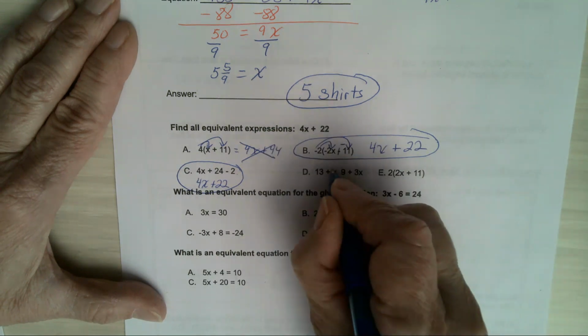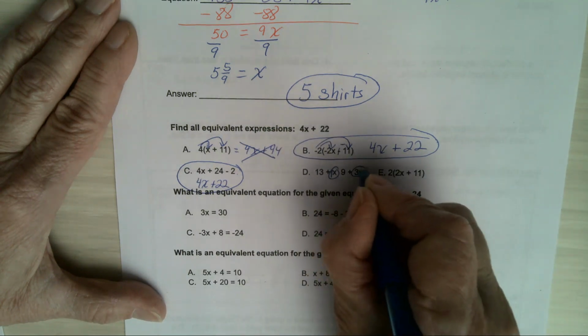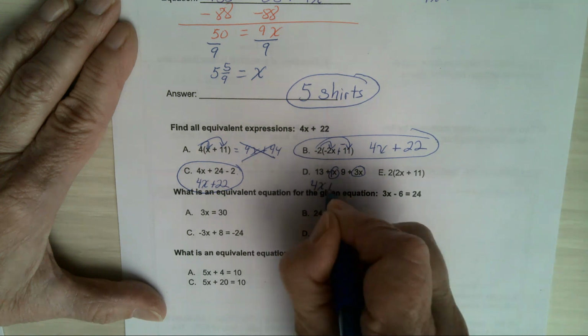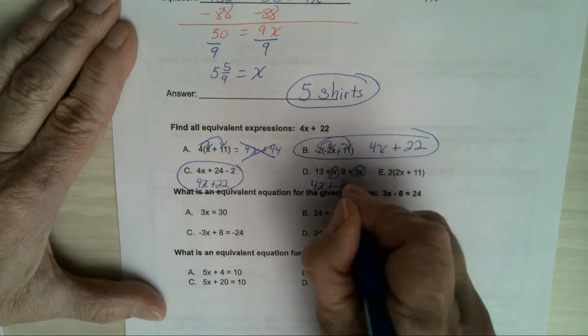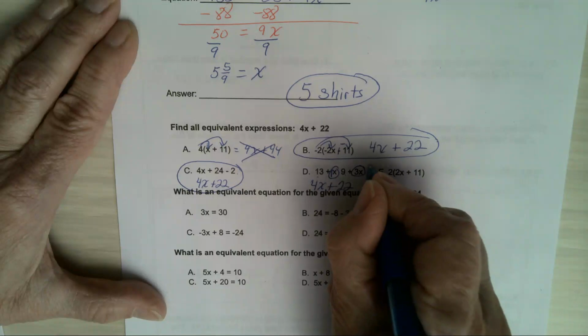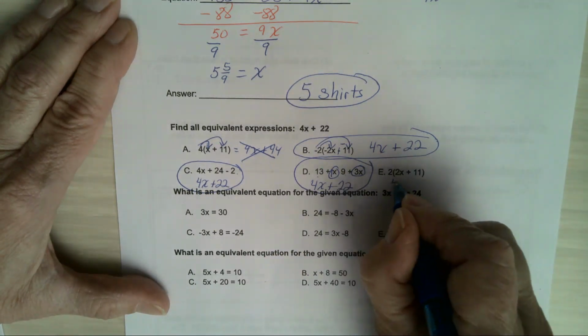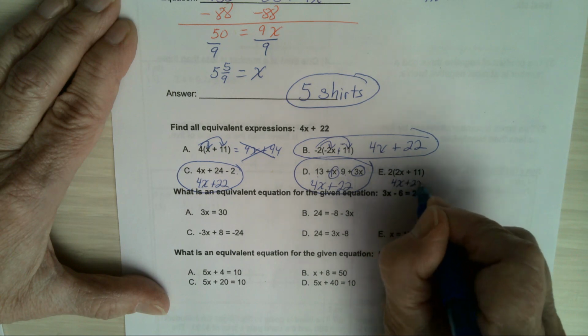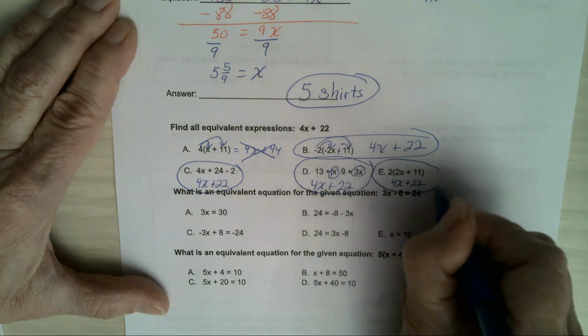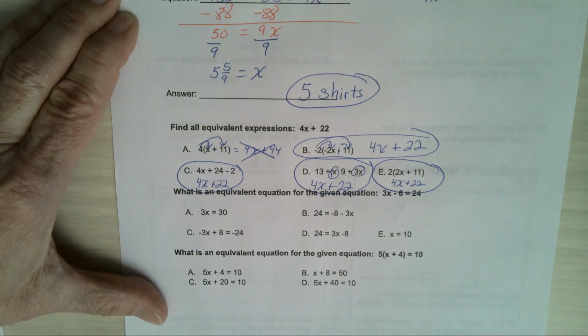Well, that's a 1x. 1x plus 3x is 4x. 13 plus 9, there's another one. 4x plus 22. Oh, so in this one they all are equivalent except A.